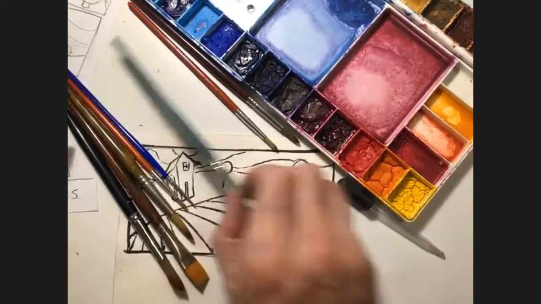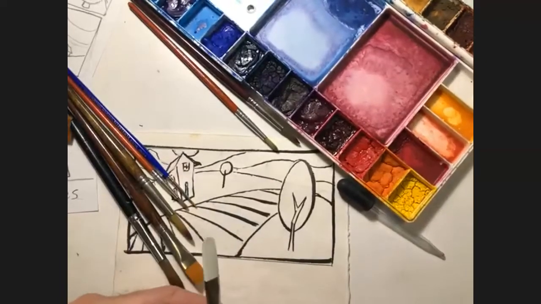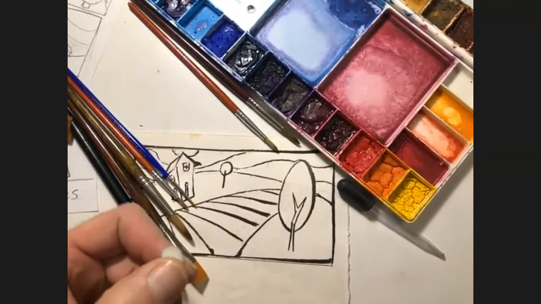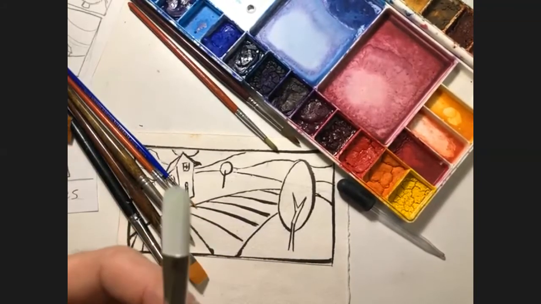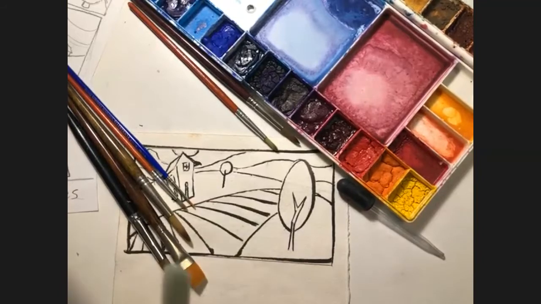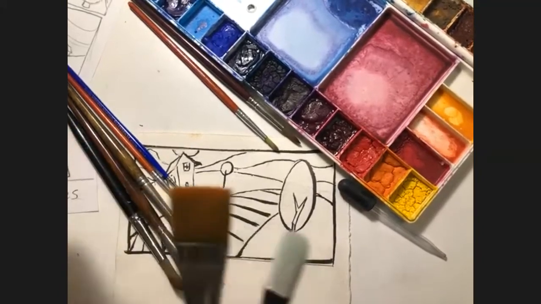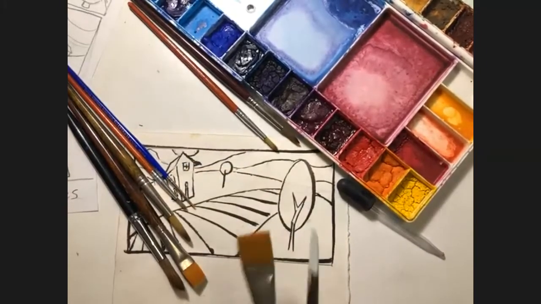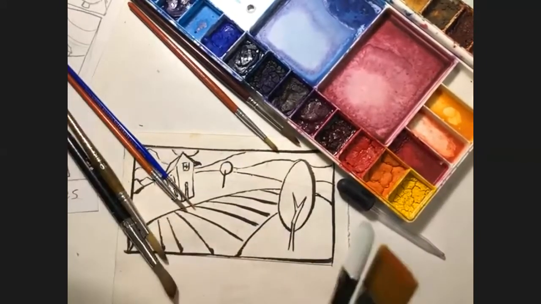I have just bought this. It's more of called a filbert shaped bristle, and I really am liking it more than the flat for what I do.